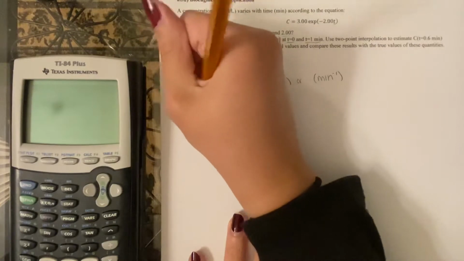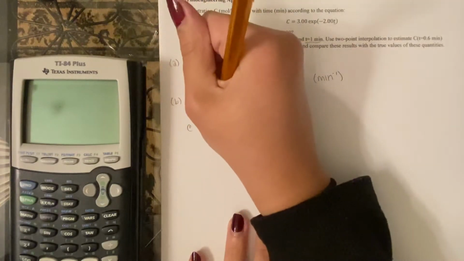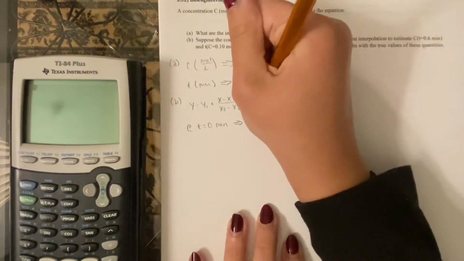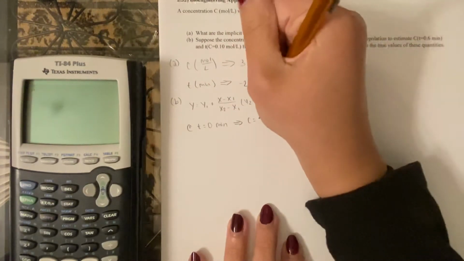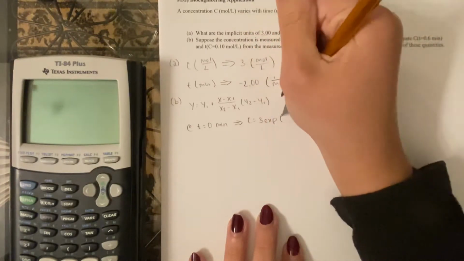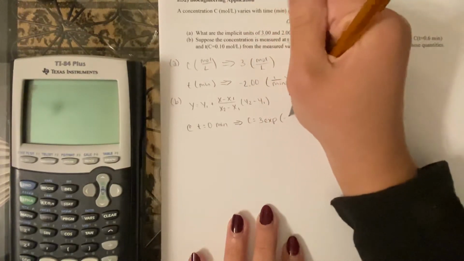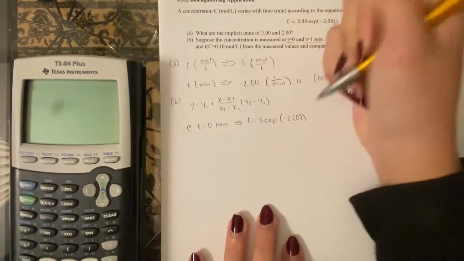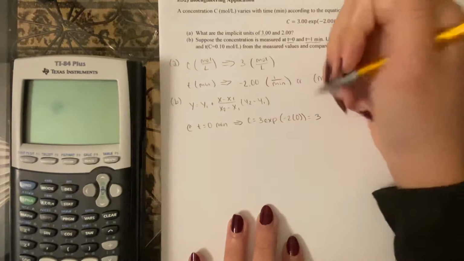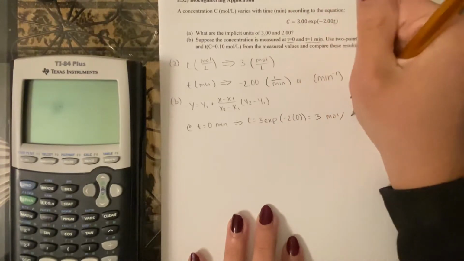So at t equals 0 minutes, the concentration is equal to 3 exponential of -2 times 0. And since we know this is 0, this is just going to be 3 moles per liter.